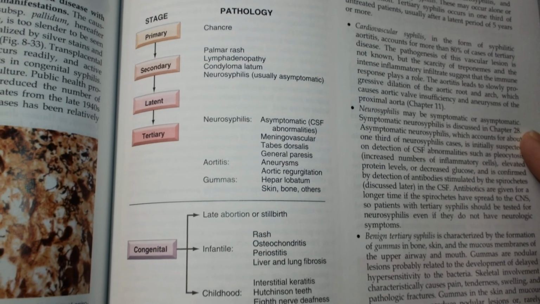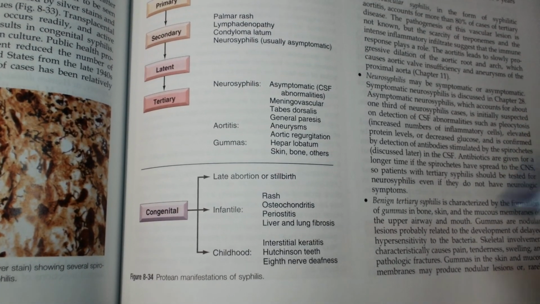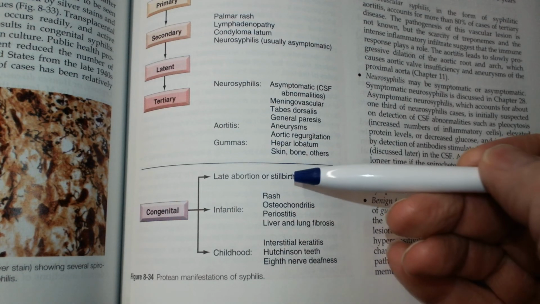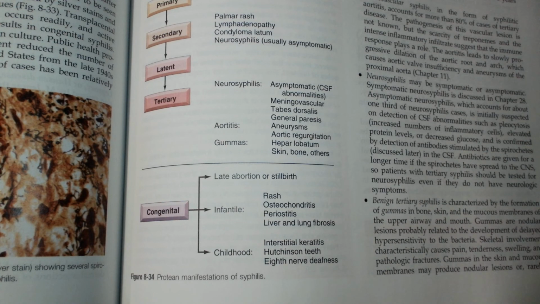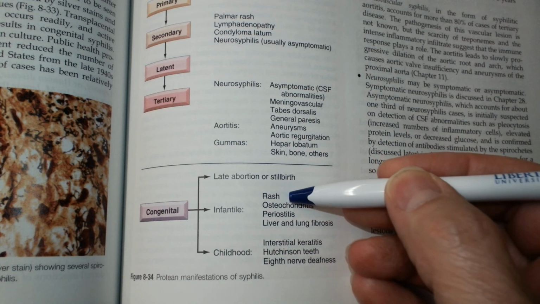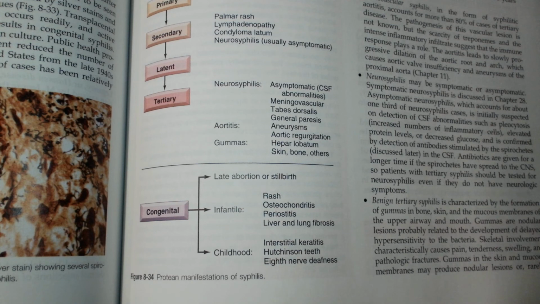Let's talk about congenital syphilis. So in early disease, which is in the first 2 years, that can result in the baby being stillborn, or it can have features like a maculopapular rash on the palms or the soles of the feet, and snuffles, in which the nose is blocked by increased secretions.